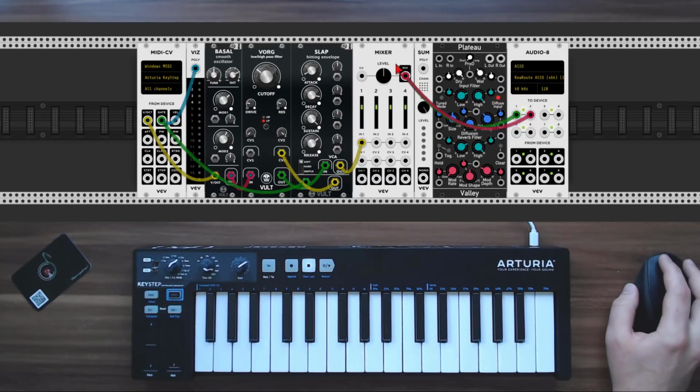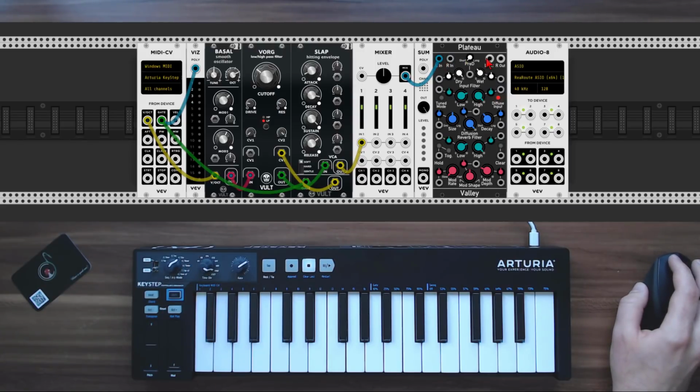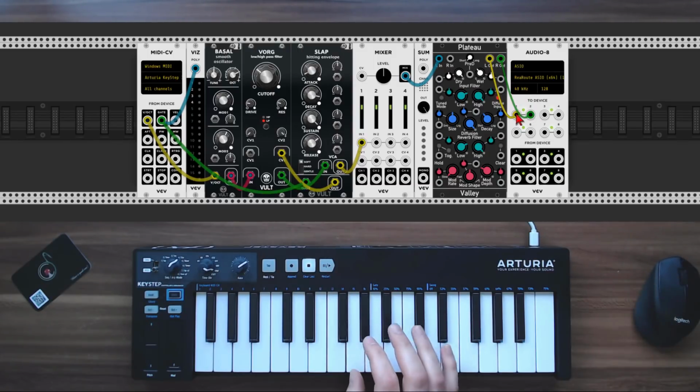Now what if I want to go, for example, through a reverb? I have here a reverb, Plateau from Valley. If I go from the mixer or directly from Slap, so I take a polyphonic cable into a monophonic module. Plateau is monophonic. So let's send this from the mixer first to Plateau. You can see the cable is still thick, but when I take it out from Plateau, you can see that the cables are thin. And if I play now, I get only one voice, only one channel.